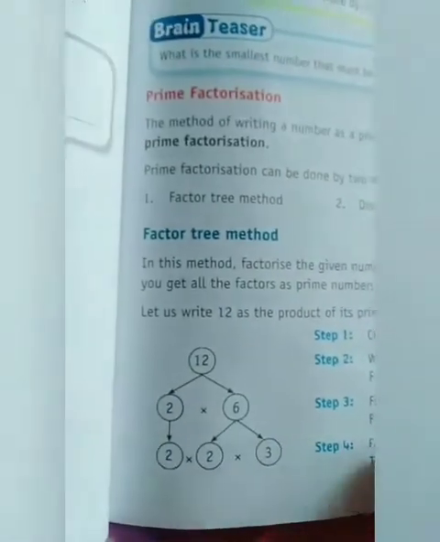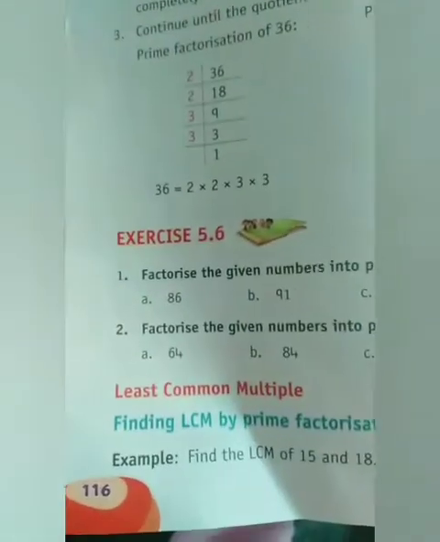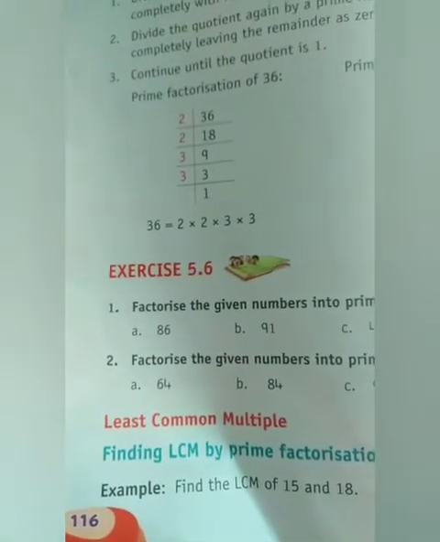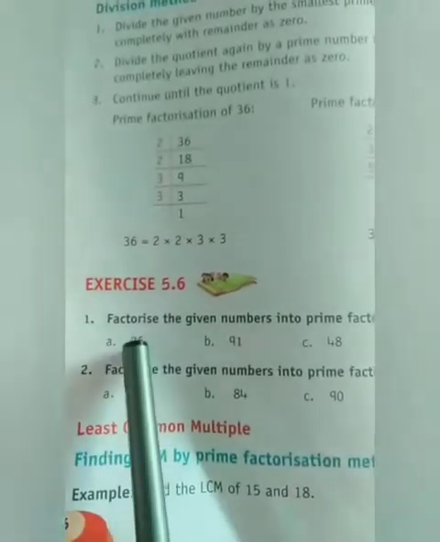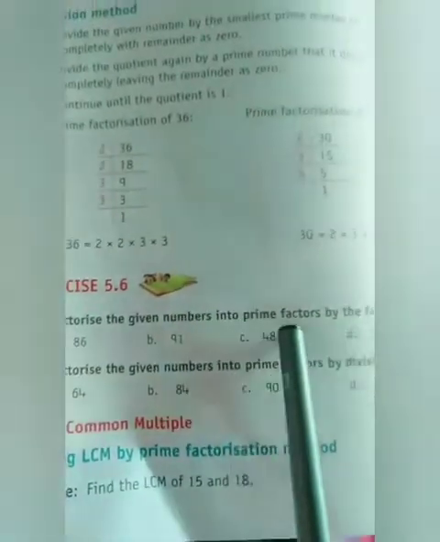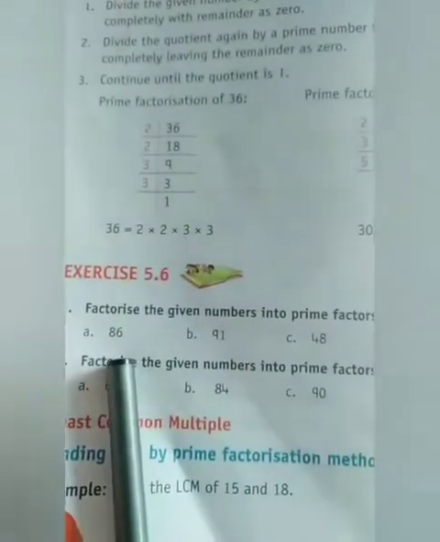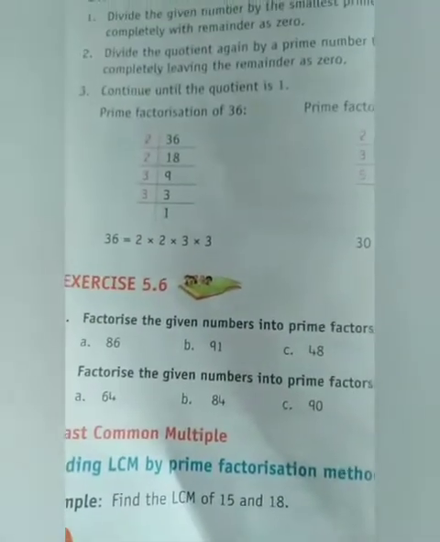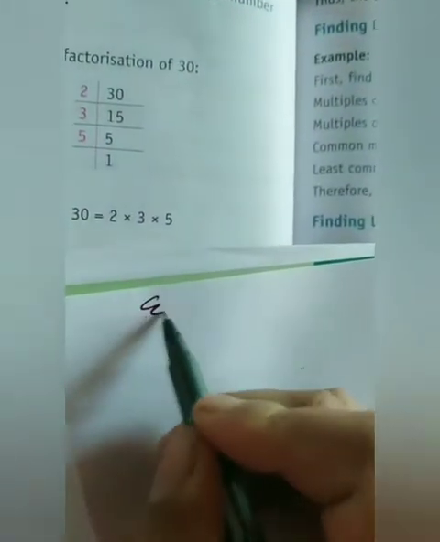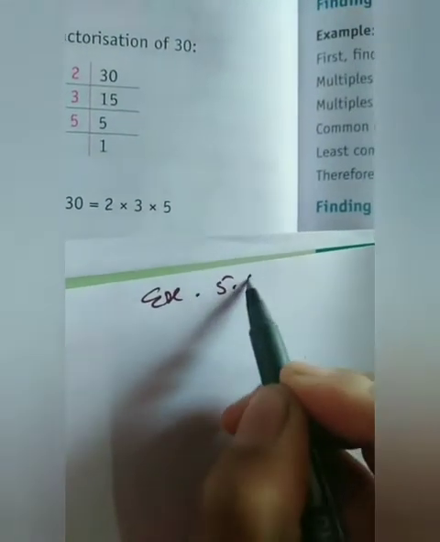Okay, so all of you turn to our exercise on page 116, exercise 5.6. Question 1 is given: factorize the given numbers into prime factors by the factor tree method. So you take out your copy and write down the exercise, that is 5.6, with good handwriting, and write down the question.